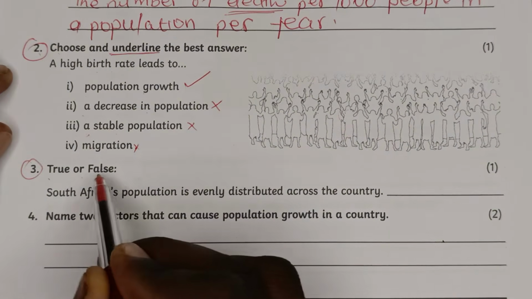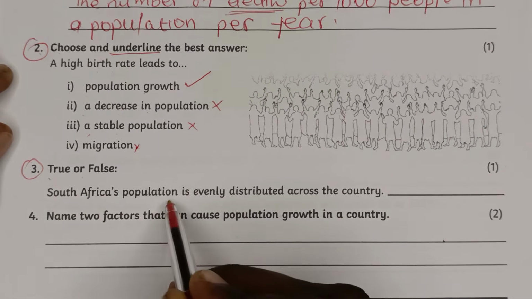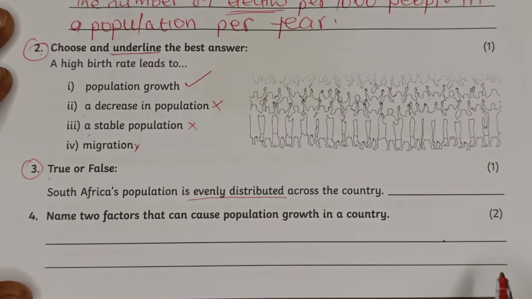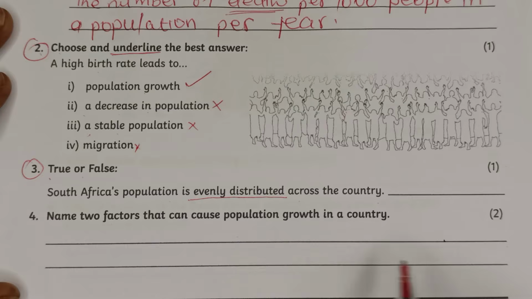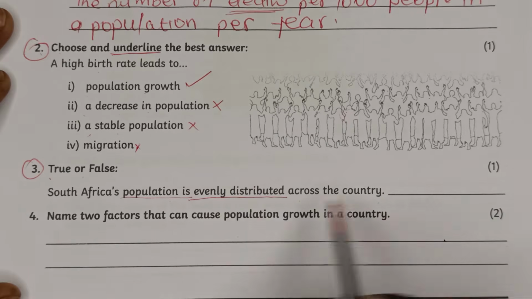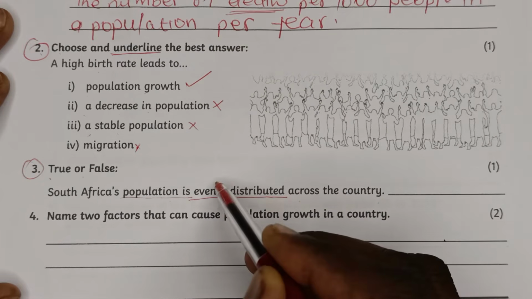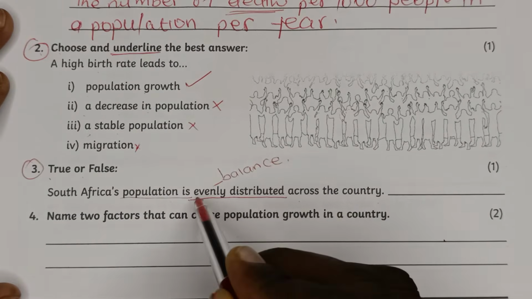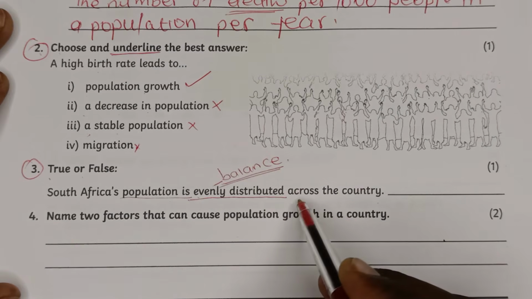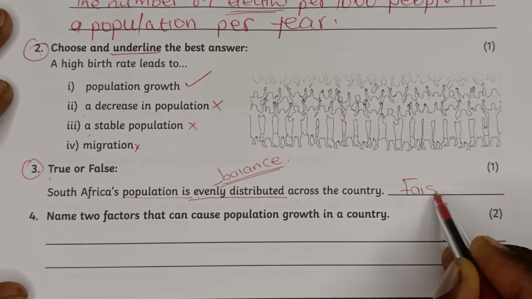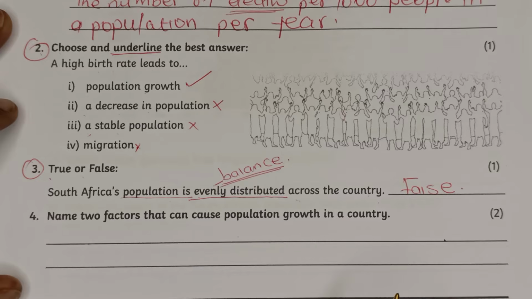Question 3 says true or false. South Africa's population is evenly distributed across the country. Is it true or false? They are asking if the population of South Africa is evenly distributed. Evenly means balanced. Is it distributed in a balanced way across the country? The answer to this one is false. Our population is not evenly distributed across our country.